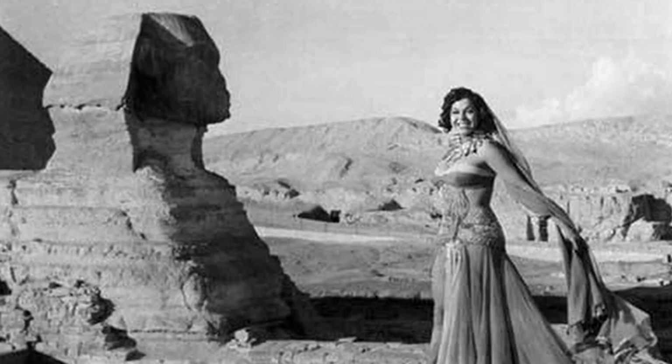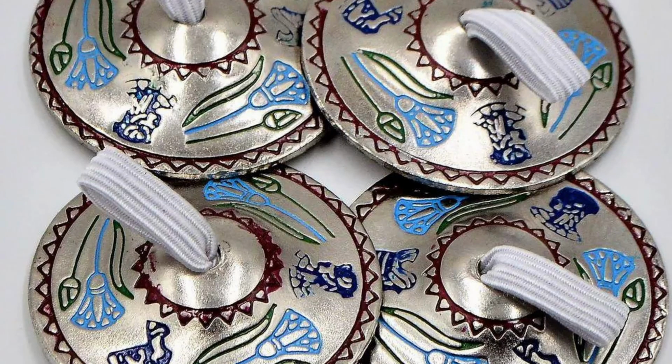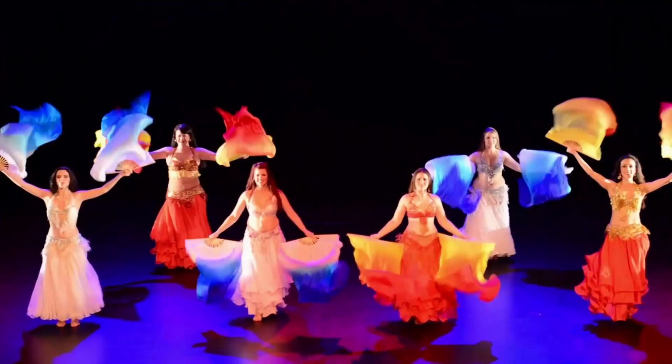In addition to the various sub-styles of Oriental belly dance that I mentioned earlier, there are also many different props that can be used in performances. Some of the most common props include veils, finger cymbals, also known as sagat, and swords and fans.